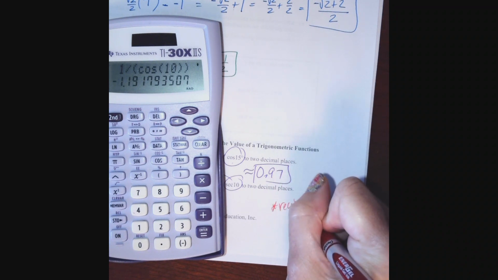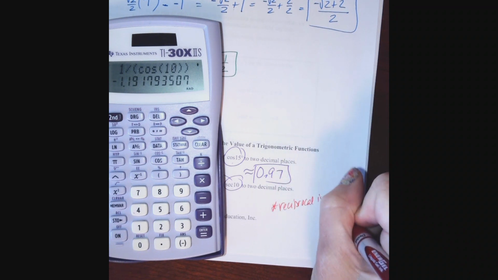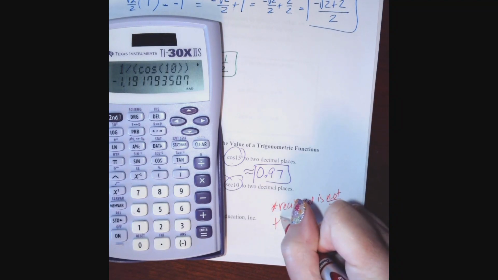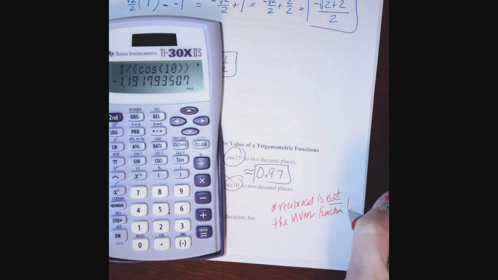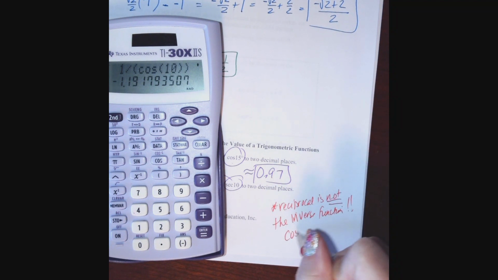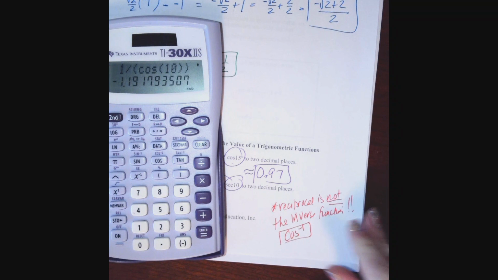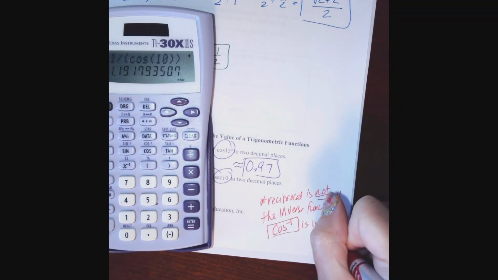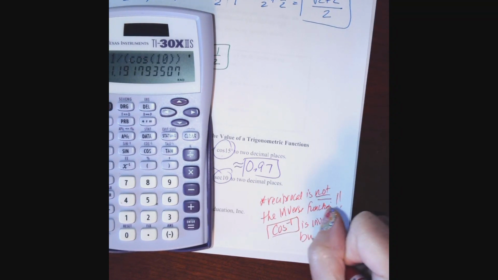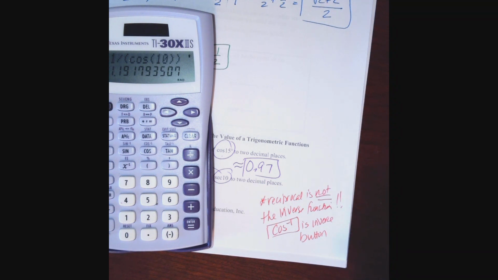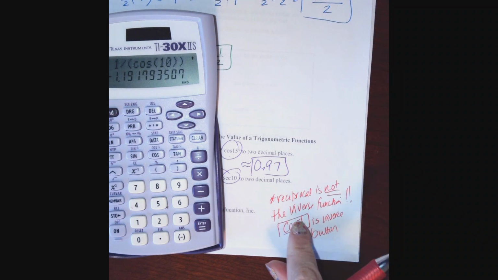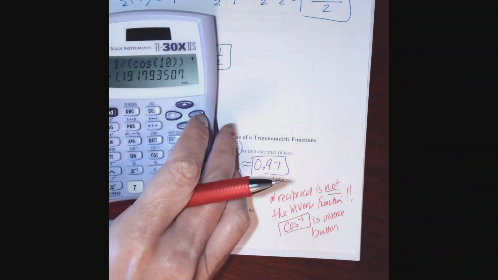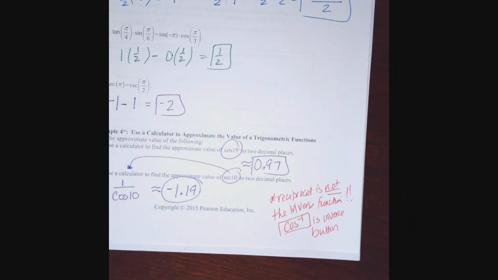The reciprocal is not the inverse function. That cosine inverse button on your calculator means I'm doing the inverse of the cosine function, which means instead of knowing the angle and looking for the cosine value, I know the cosine value and I'm looking for the angle. It's not the same thing as finding the reciprocal function value.